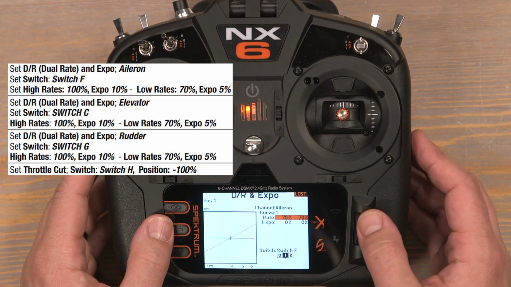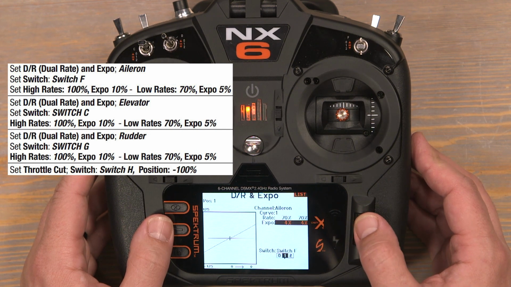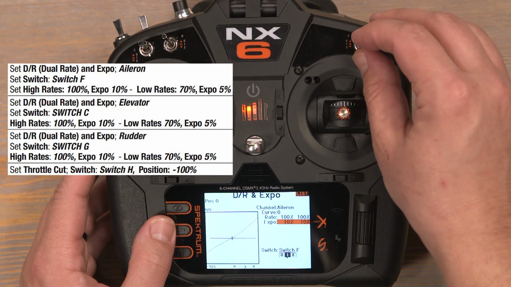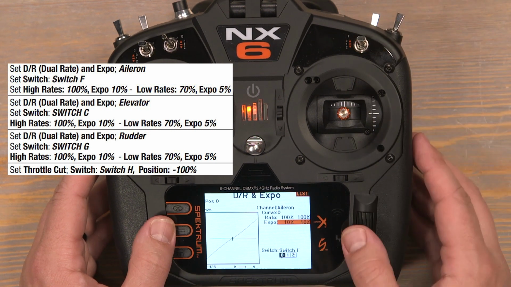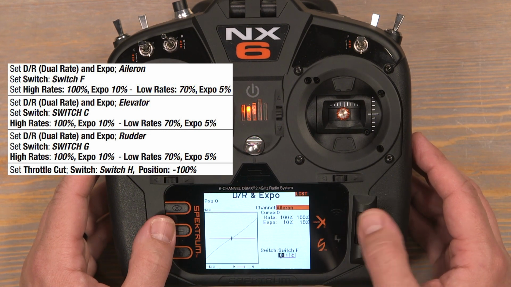And click to lock them in. And we'll do an Expo of 5%. We can see that's working as it should. Now let's do the same for the elevator and rudder channel. Scroll up to aileron, click.